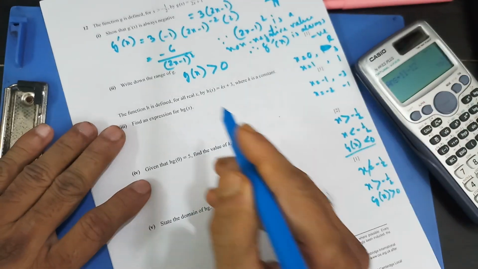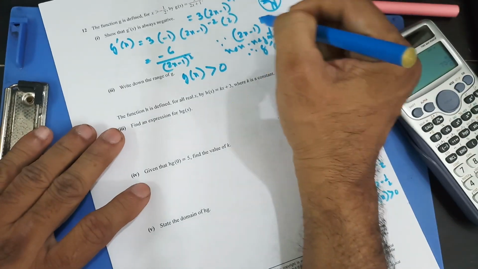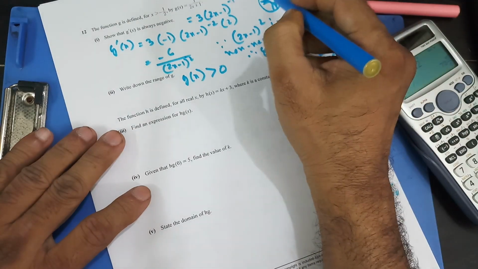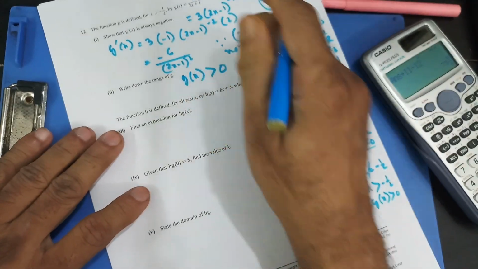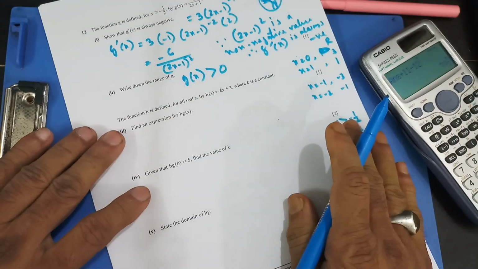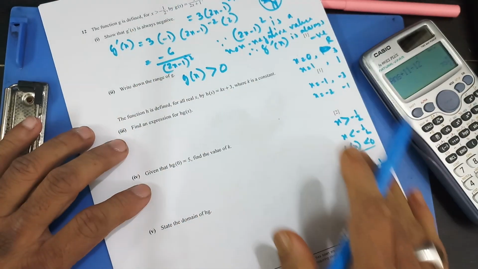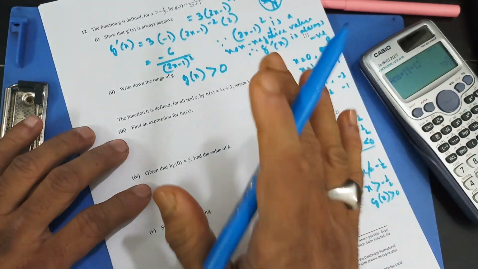I hope you understand that. If you don't, draw the diagram, sketch the rational graph of this one, and you will find out that whatever I'm saying makes sense. Probably the way I said it doesn't make that much sense right now.